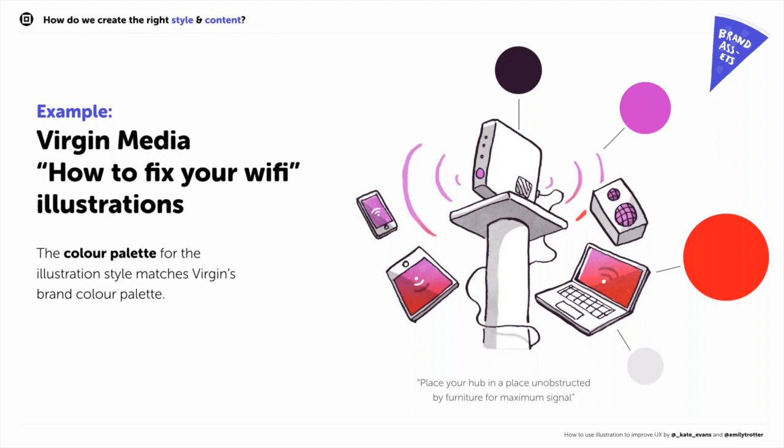It's worth noting that in general, if you're creating a color palette for illustration, you can take brand colors and make tints and shades of the primary colors, and it'll give you a little bit more freedom.